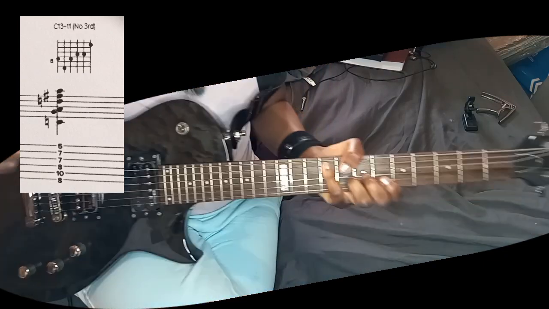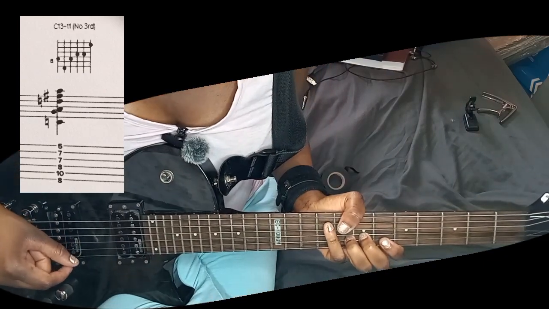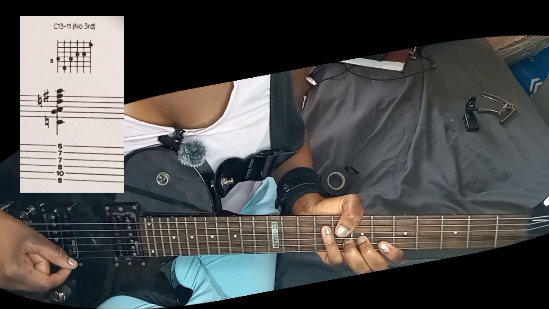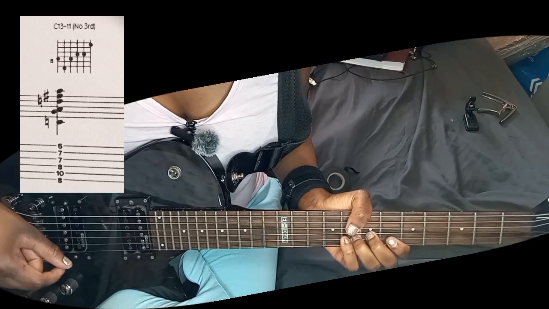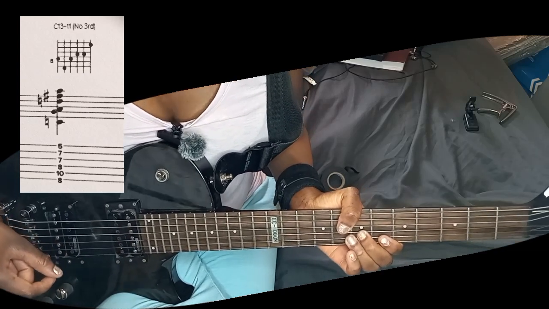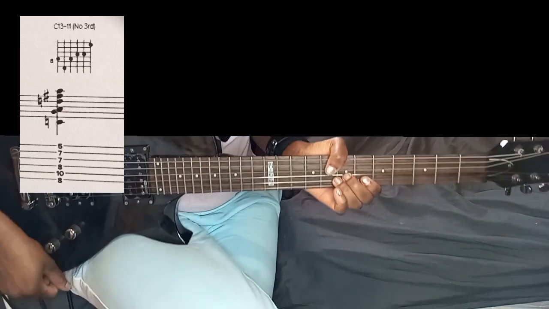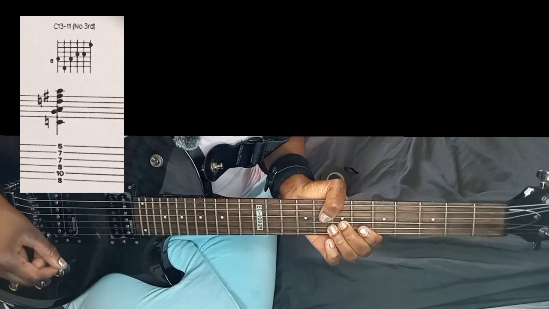Or instead of playing the G, we can just leave out the G as well, so we can just leave out the 5th, so that it's easier to play.